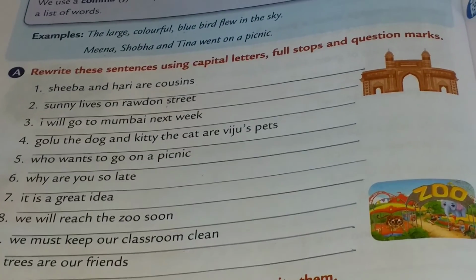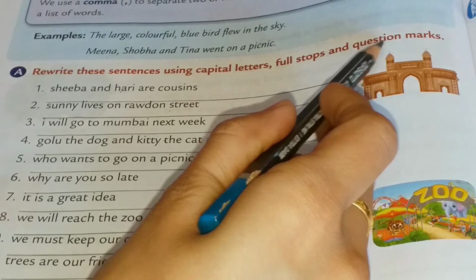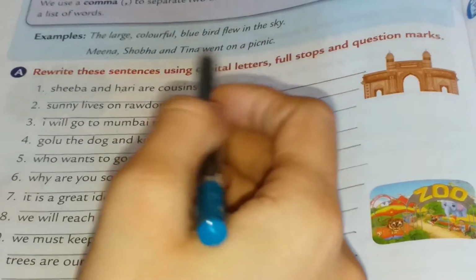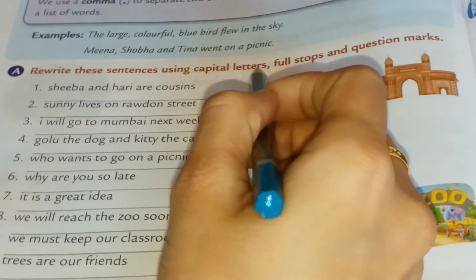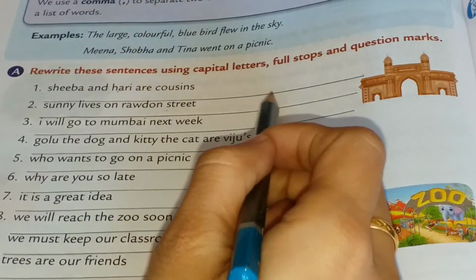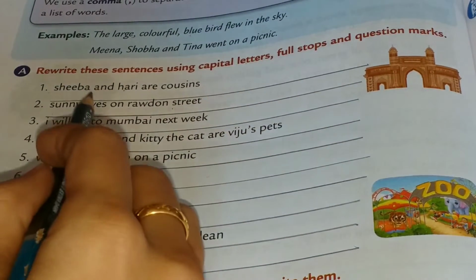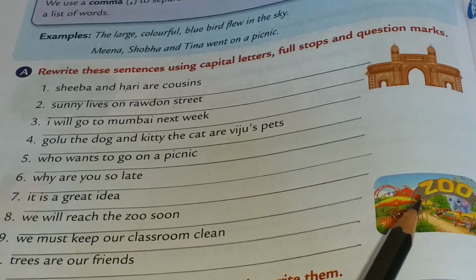Now look here children. Rewrite these sentences using capital letters, full stops and question marks. What you have to do, you have to rewrite these sentences using capital letters, full stops and question marks. I have drawn lines over here to write the answers. Okay, so you also have to do the same thing.